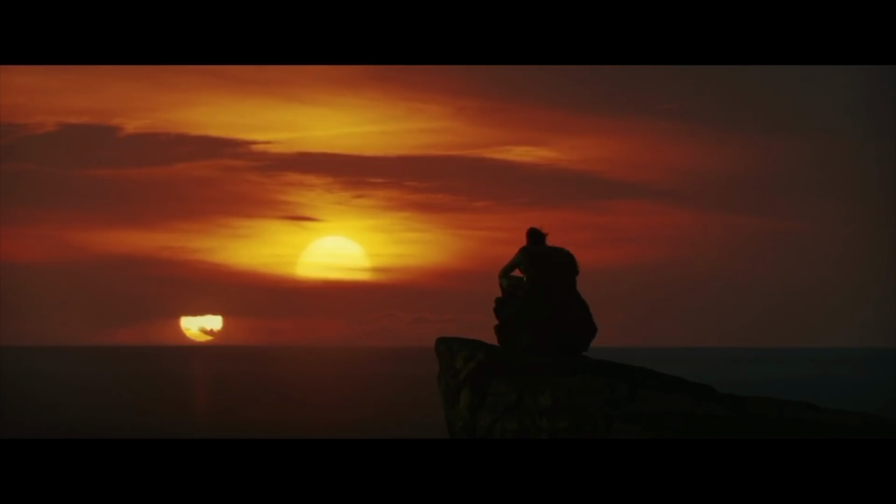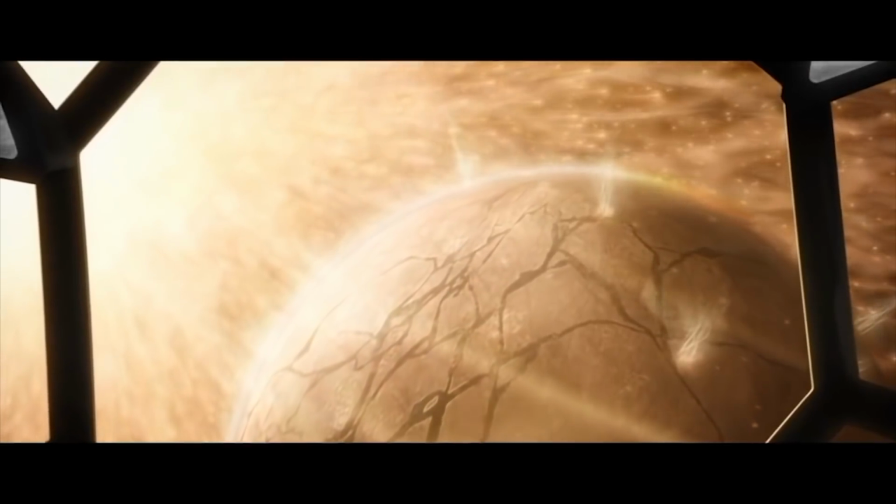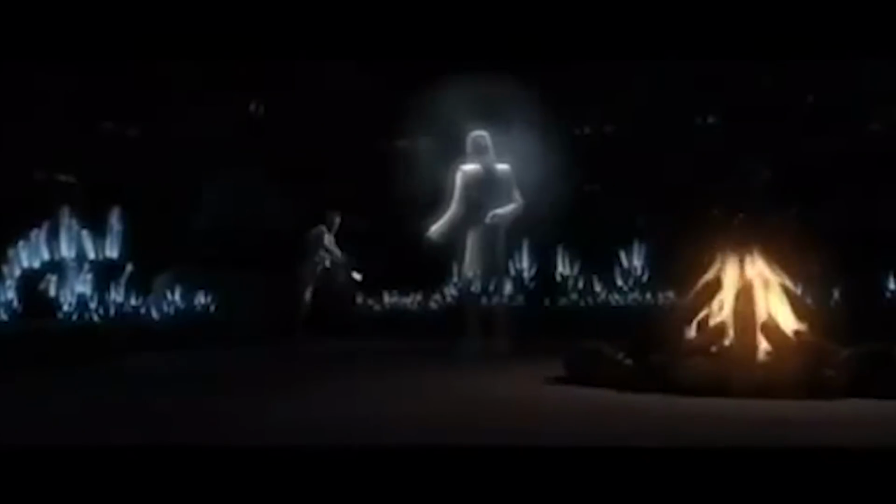When people die, their energy becomes one with the cosmic force. But by studying the living force, Qui-Gon was able to retain his life energy on the physical plane.